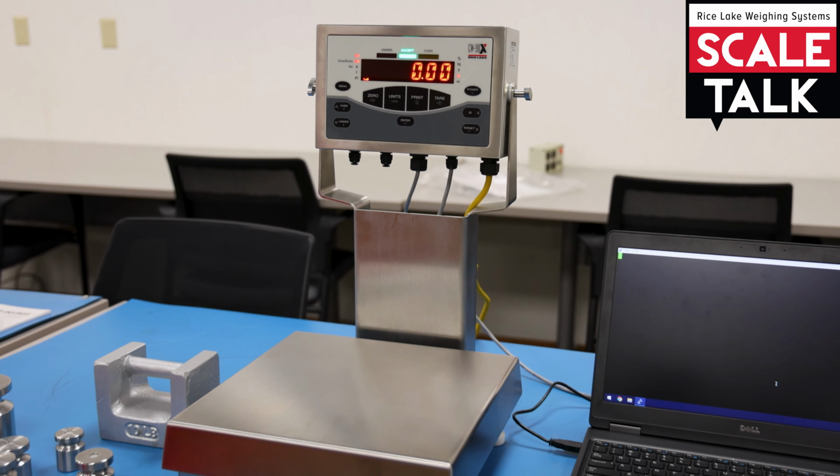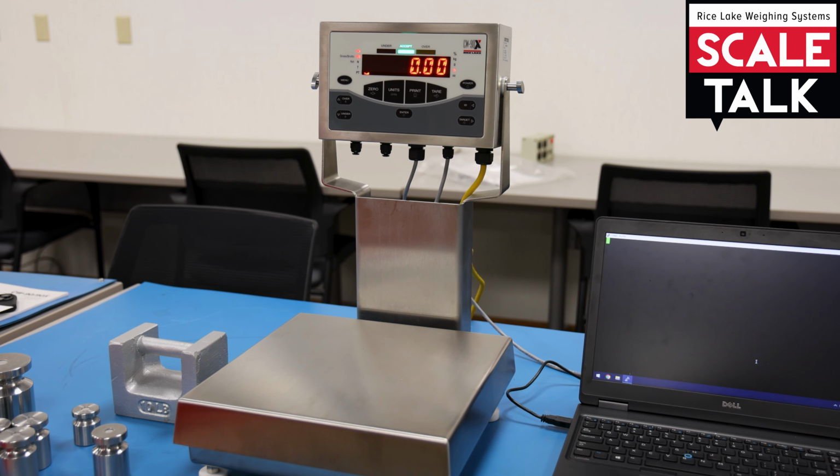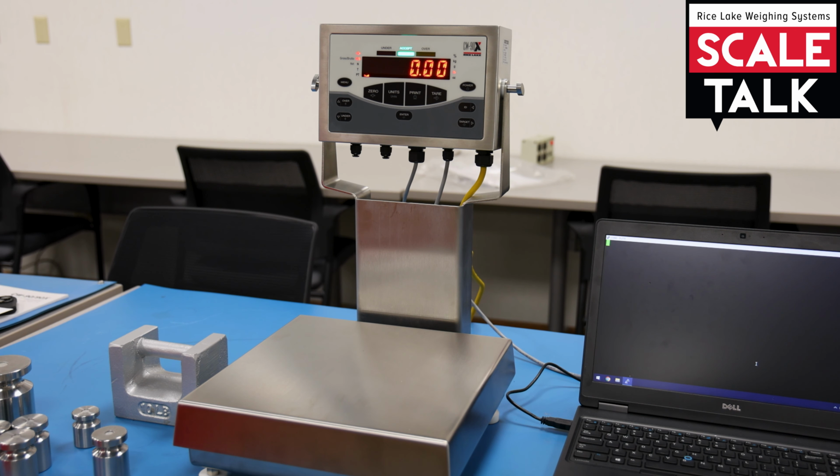What's a little bit different here is that I'm going to specify a specific target, as opposed to just a broad range. I'm going to specify a target that I'm looking for, and then I'll indicate how much above and below I'm willing to accept. Now this is important in applications where you have a legal for trade requirement.